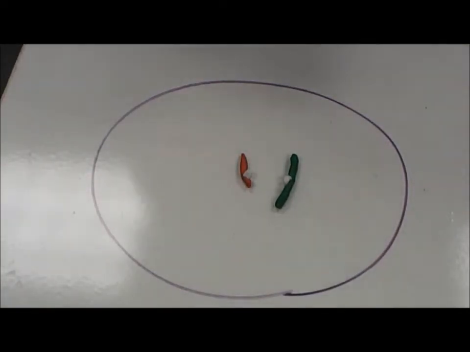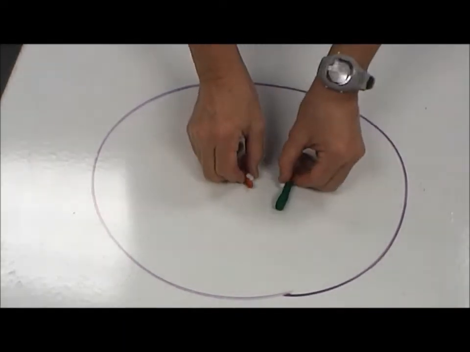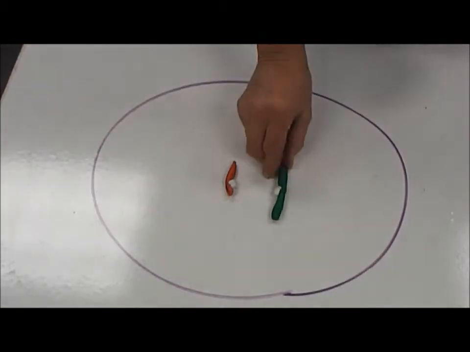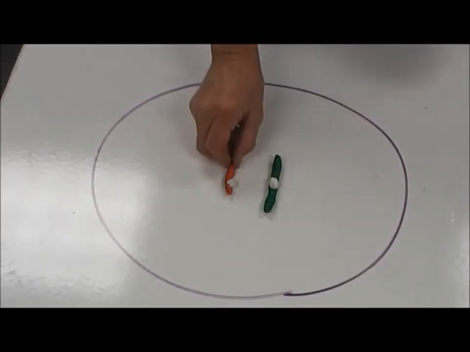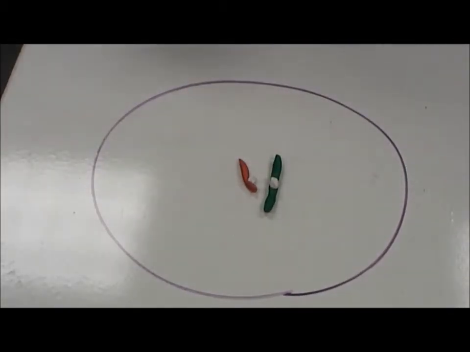All right, let's think about nondisjunction. In nondisjunction, we have a failure of the normal divisions of meiosis. And here we have a cell. I've indicated an X chromosome and a Y chromosome, so this is a male cell. It's preparing to enter meiosis.